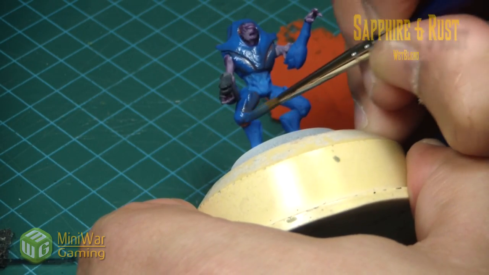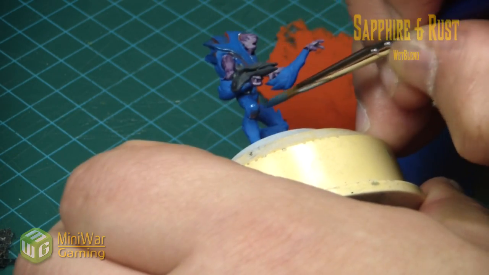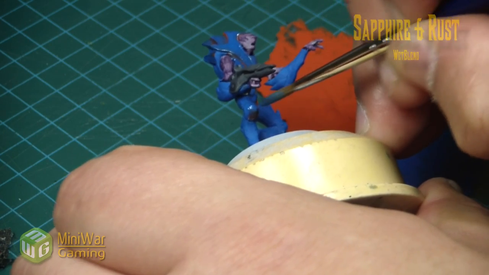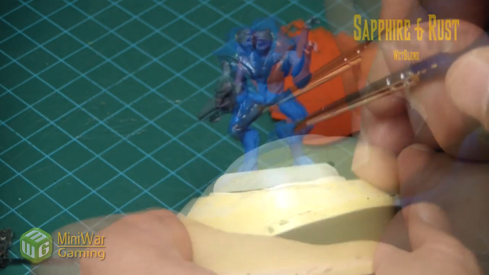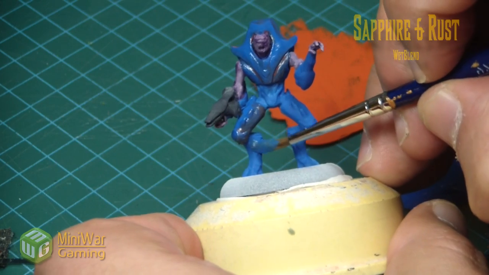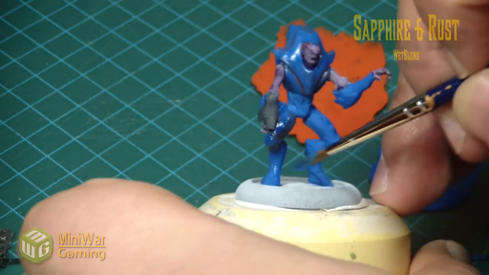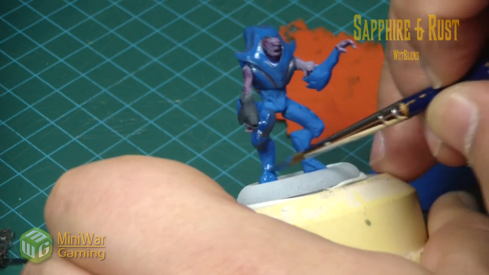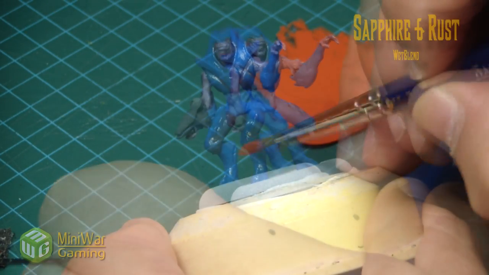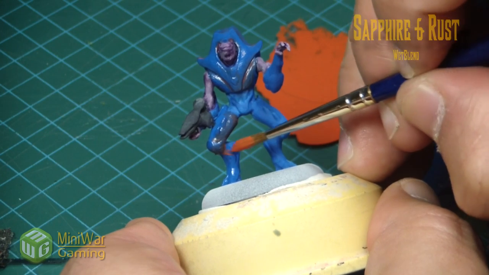And so as you can see, just keep working those shadows in. And again, because of the way this technique is supposed to work, it's the underside of areas. The way I'm working the shadows, I'm imagining a light source directly above this guy.